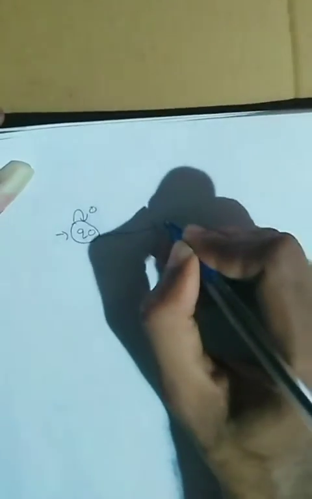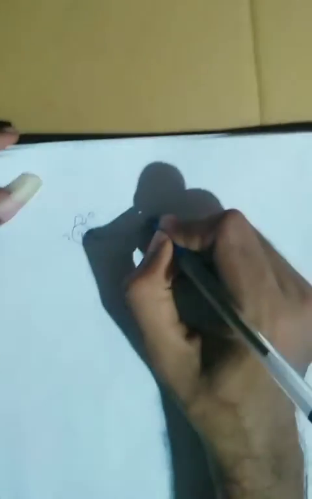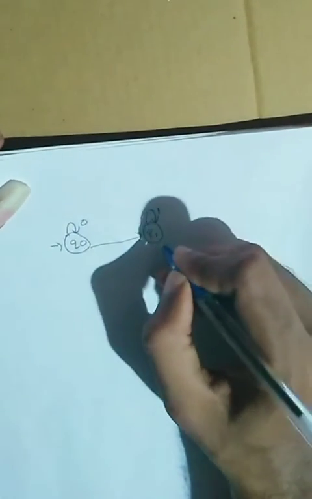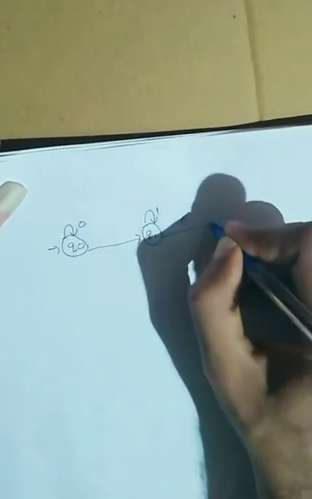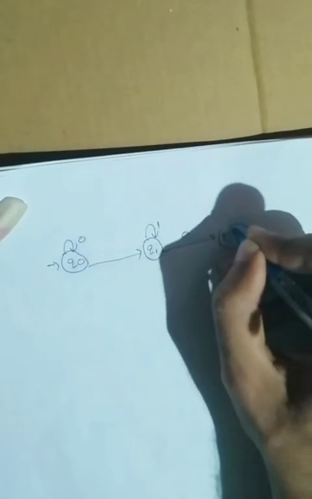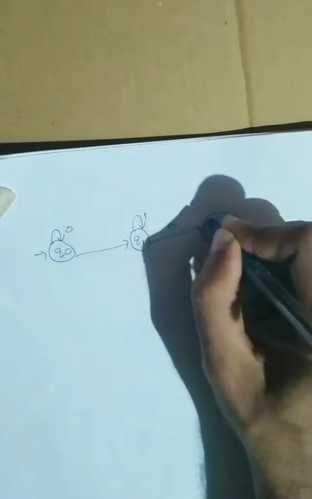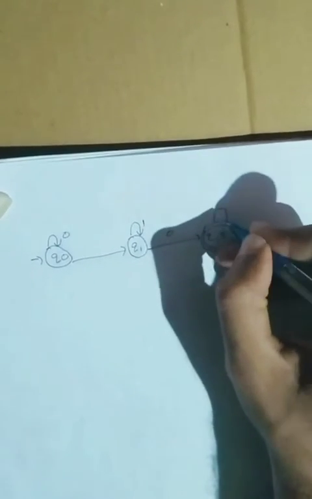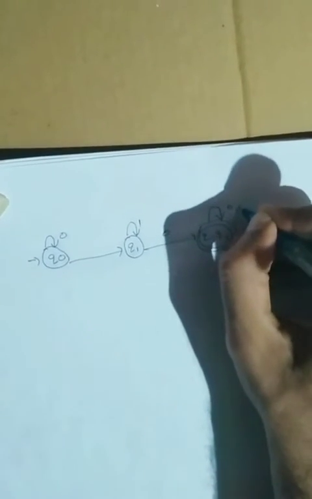Now the final automata. q0 with 0 as the self loop, and q1 with 1 goes to q1 comma q2, as q1 and q2 are the final states and they have the self loops 0 comma 1.